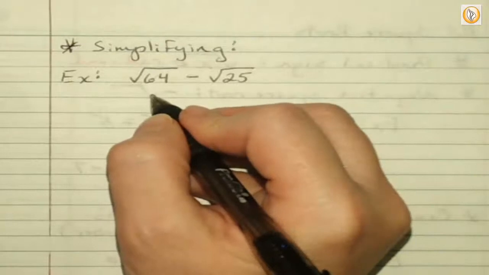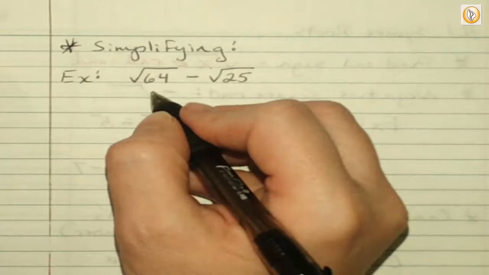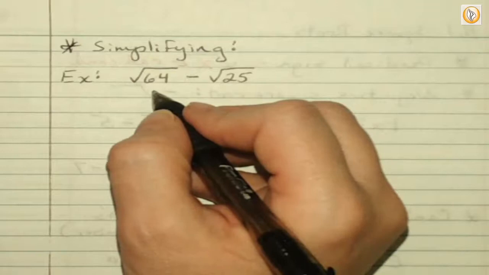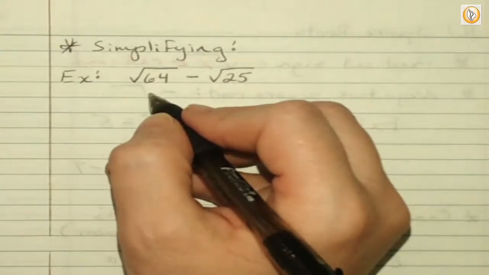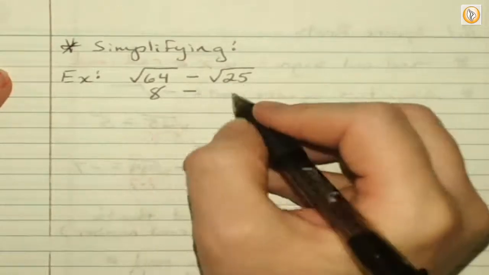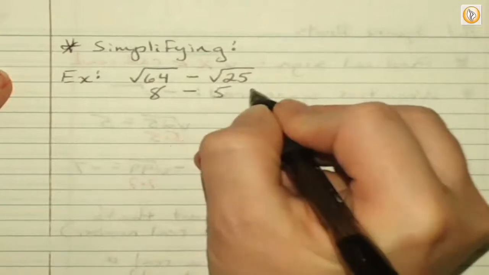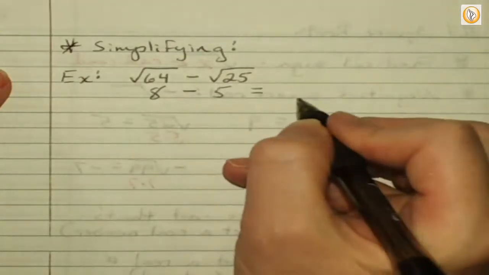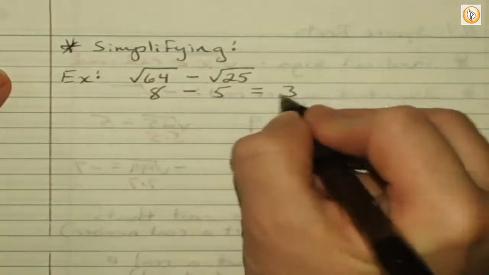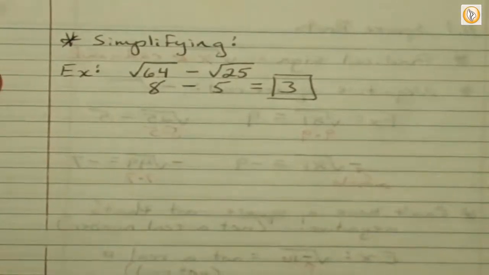What is the square root of 64? What number times itself gives you 64? 8. Yes. Now I'm going to bring down my subtraction sign. Michaela, what is the square root of 25? 5. So, Michaela, what is 8 minus 5? 3. There you go. Good job. See? That's not too bad.